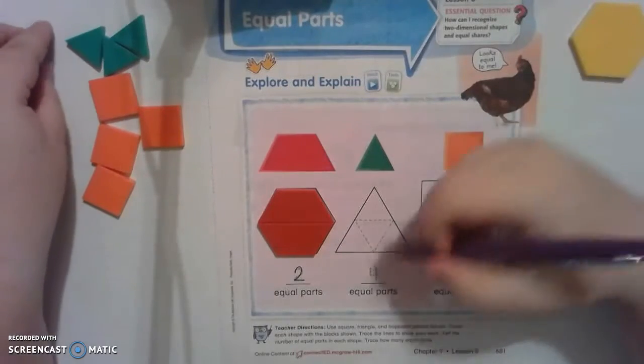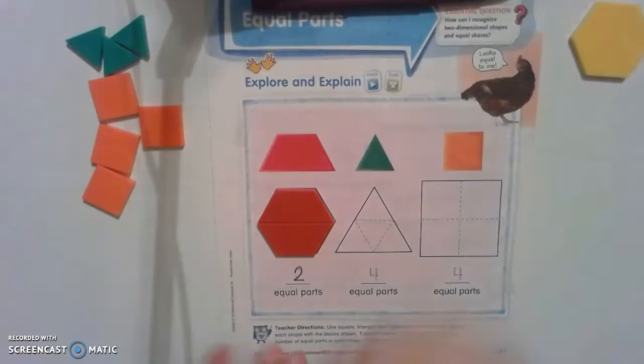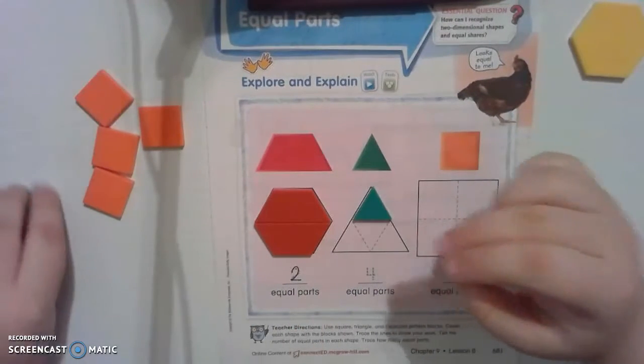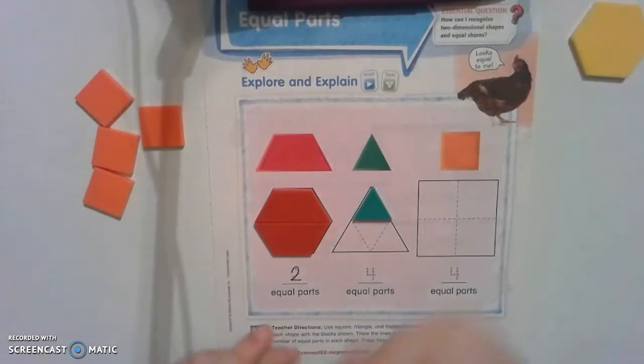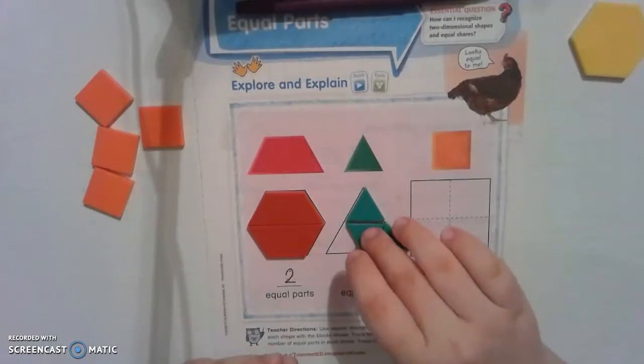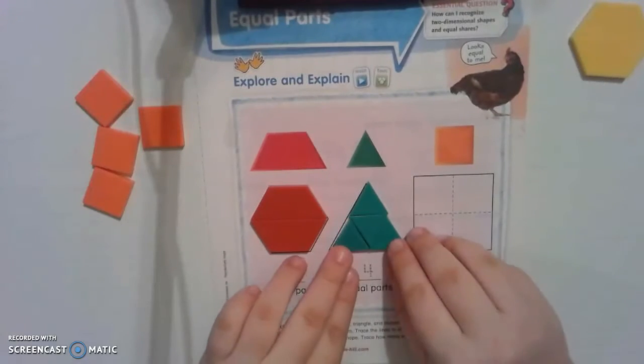Now for our triangles, I want us to go ahead and put them in where they belong. So go ahead and do that. Kind of fill in where the triangles go. Kind of place them in there where you think they belong. Okay, there we go.